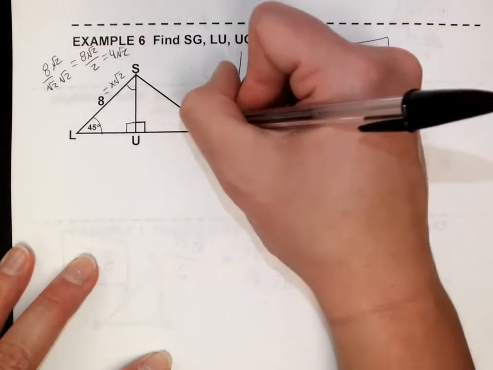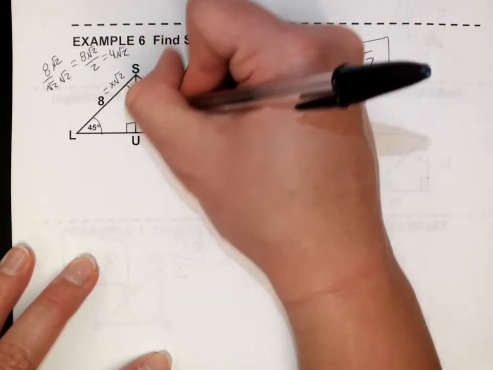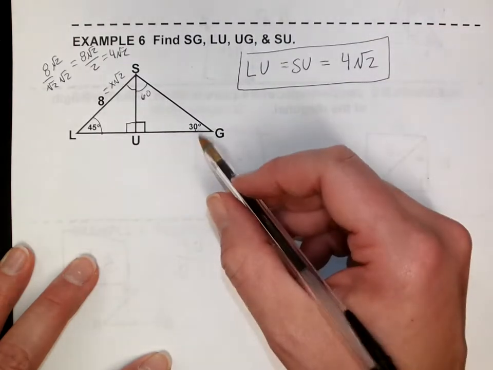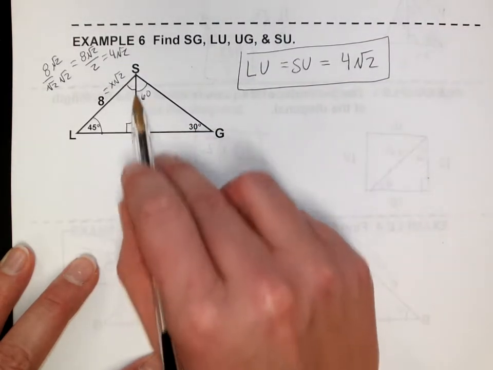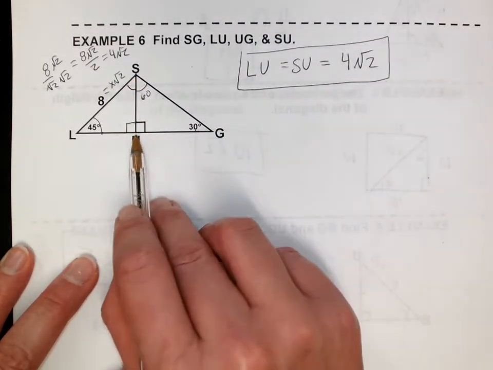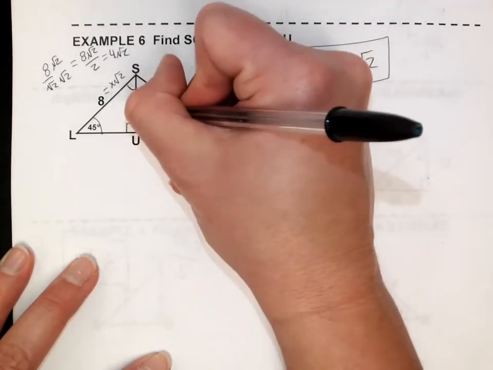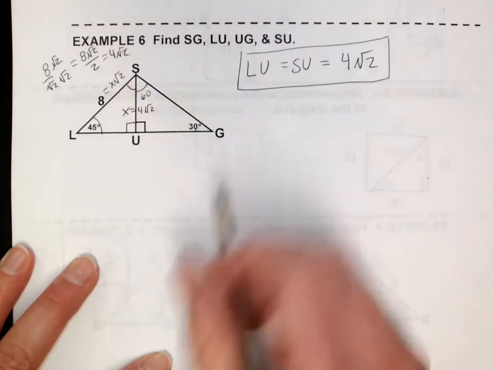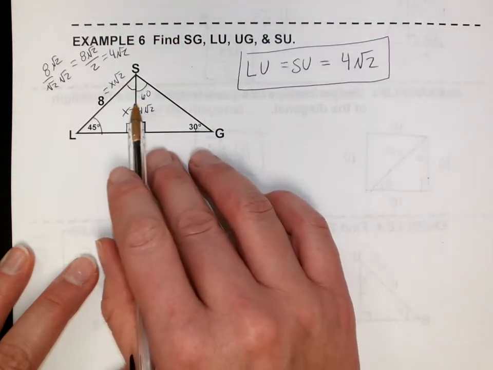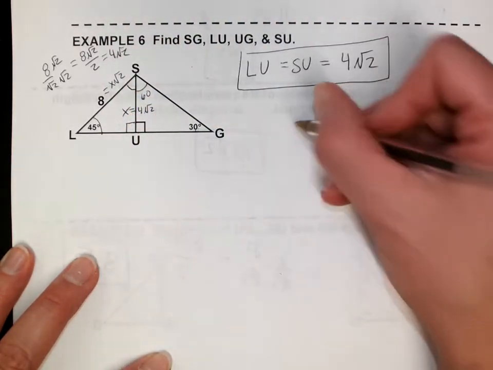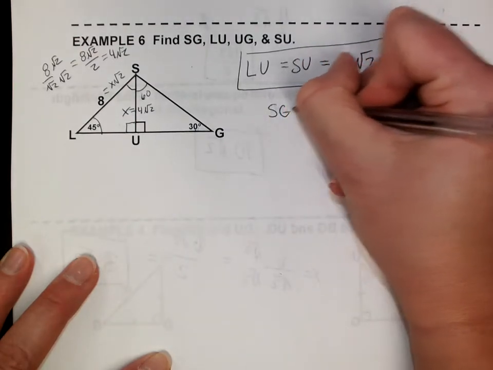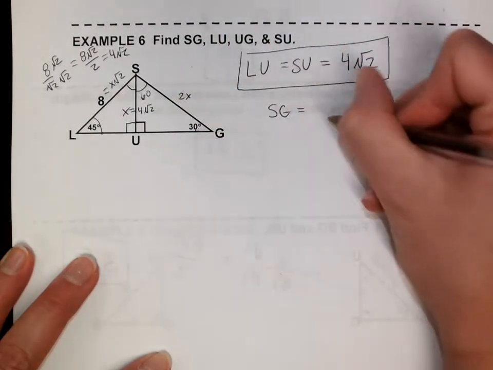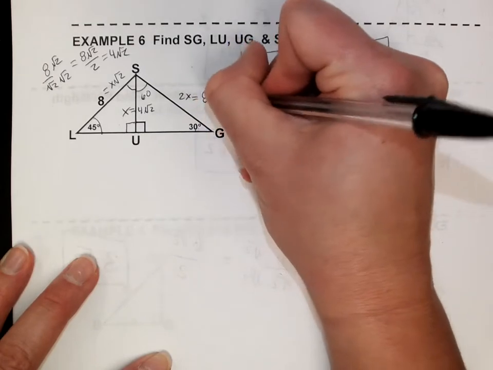Using this other one, this is a 30. This must be 60 if this is 90. Okay, so I just found that this side right here is 4 square roots of 2. That's going to be my x of my 30, 60, 90 triangle. So if x is 4 square roots of 2, then SG is going to equal 2 times x, or 8 square roots of 2.